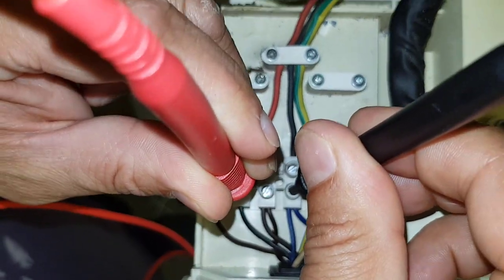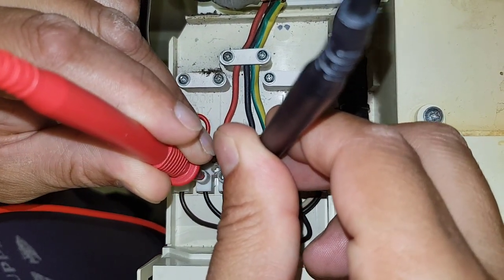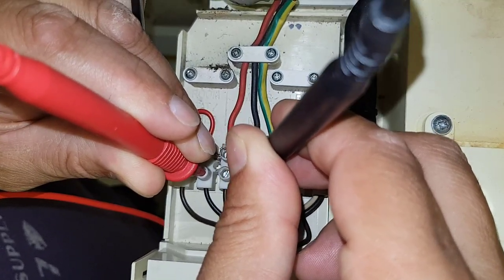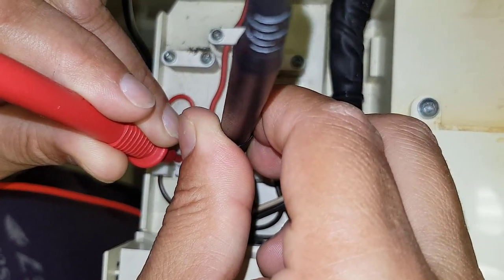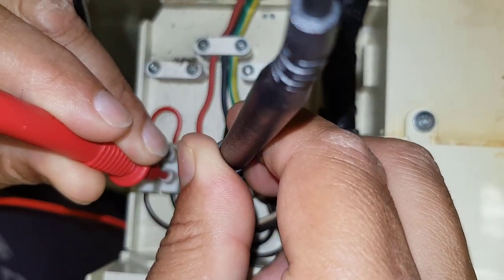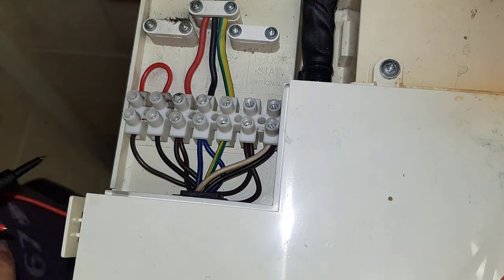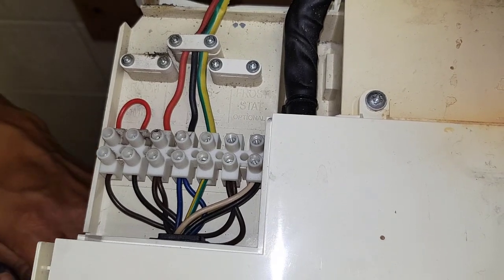Yeah, there, and that would be your live coming back. So you get voltage on both of them, and that confirms it. You've got 230 volts, and it should be displaying C, and it's not. Then you know it's the PCB. That's a test you would do. Is that better for you? Yeah, that makes it a bit more clear. Okay, cool.